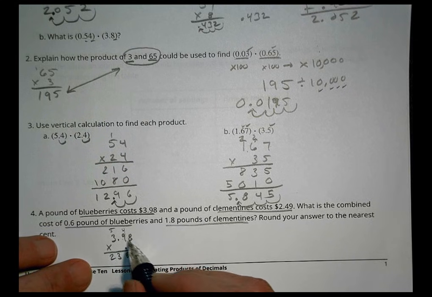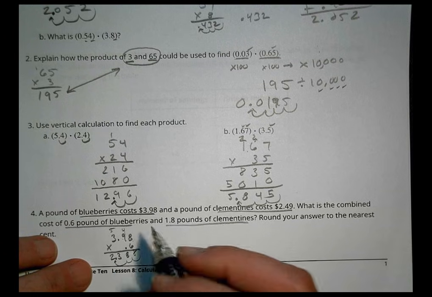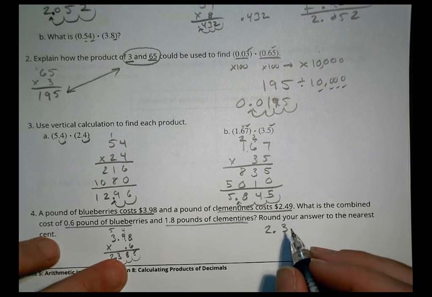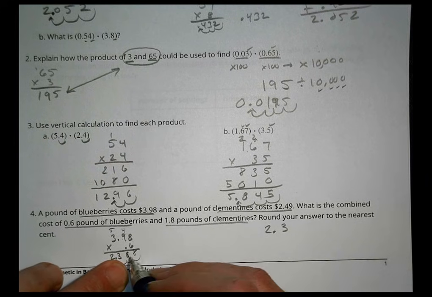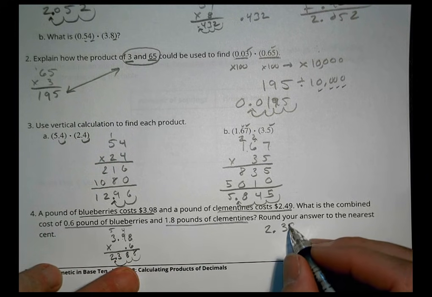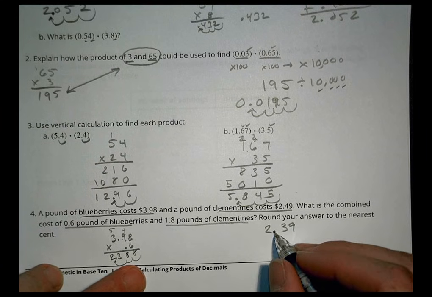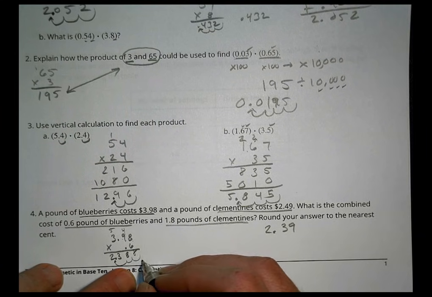And we have 1, 2, 3 places behind the decimal, so we're going to go 1, 2, 3. So we have 2.388. It says round to the nearest cent, so the 88 we're going to round up to 89, or to 90, so 2.39, so that's going to round up.